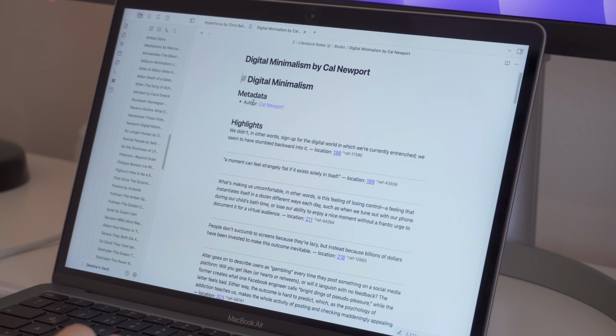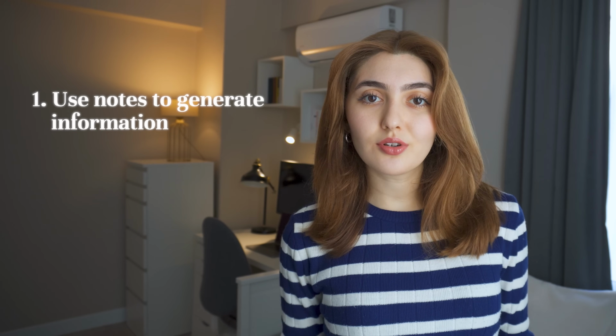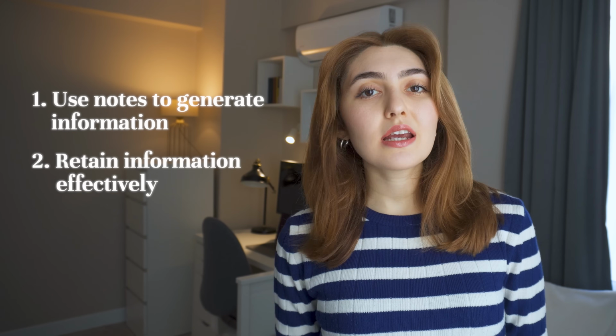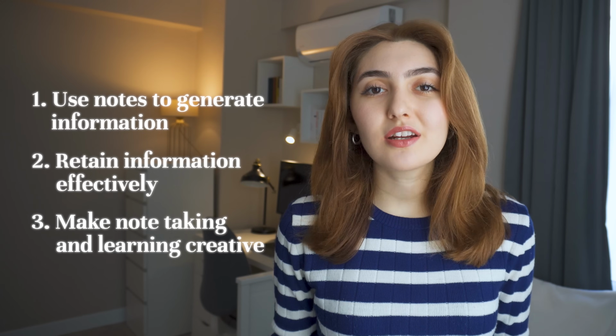Instead of generating new ideas, my notes were collecting dust. A couple of weeks ago, I decided to try a note-taking method that changed everything for me, the Zettelkasten method. In this video, I'm going to share why Zettelkasten is the perfect method if you want to actually use your notes to generate information, retain information more effectively, turn learning and note-taking into a creative process.